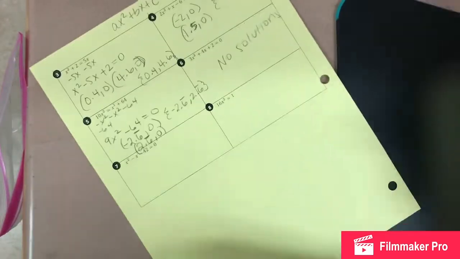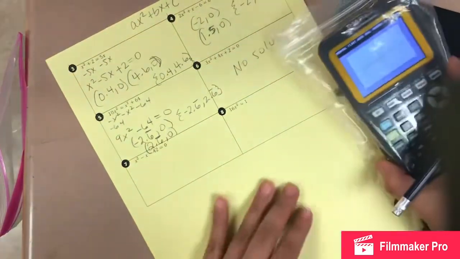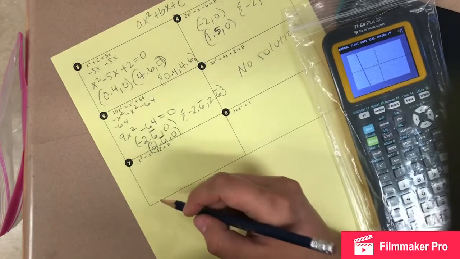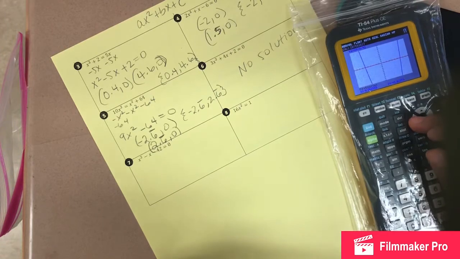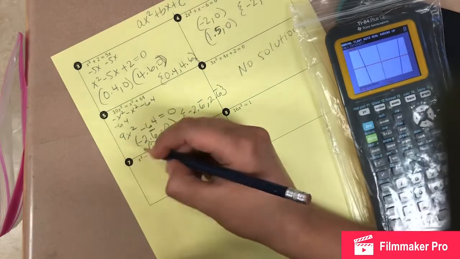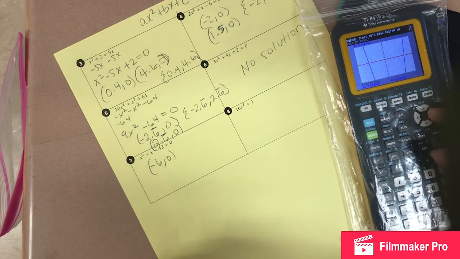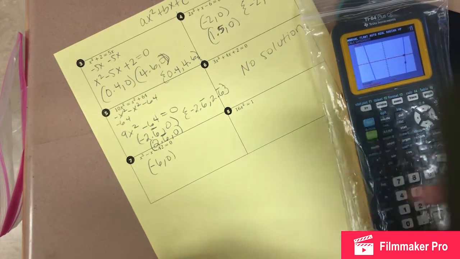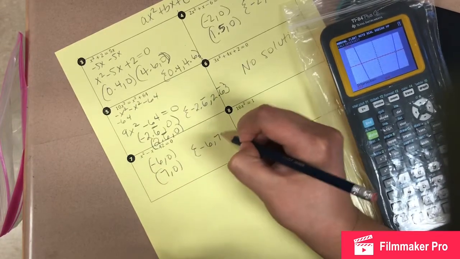Number 7, it's already set equal to 0 as well. So x squared minus x minus 42. This one does have some solutions. There we go, there's both of them. The first one on the left side is negative 6, 0. And the second one on the right side is 7, 0. And together, if you make a list, it is negative 6 and 7.